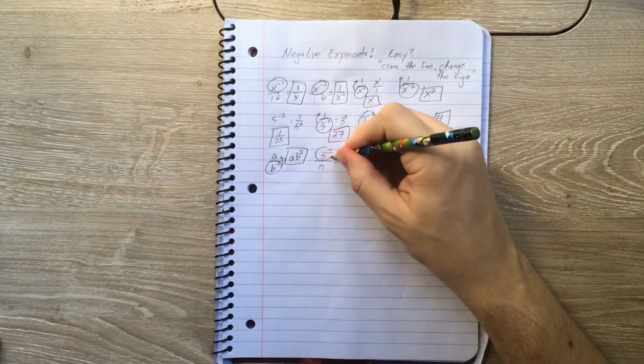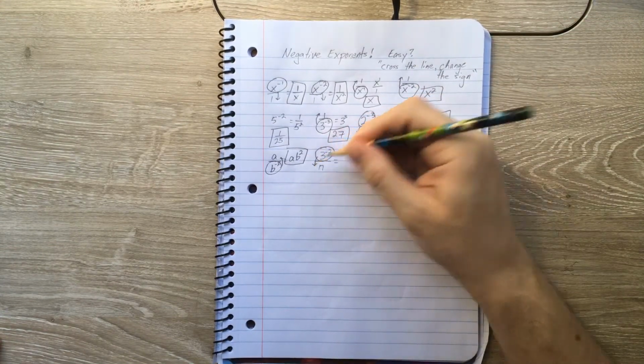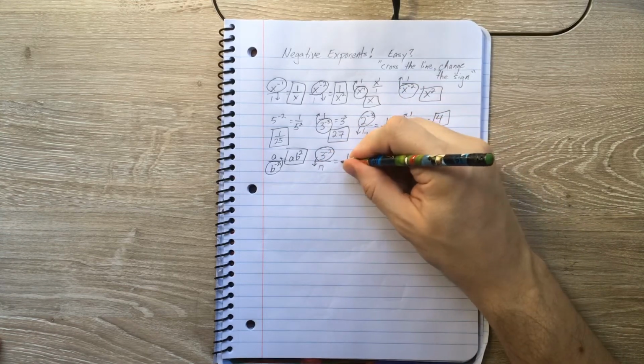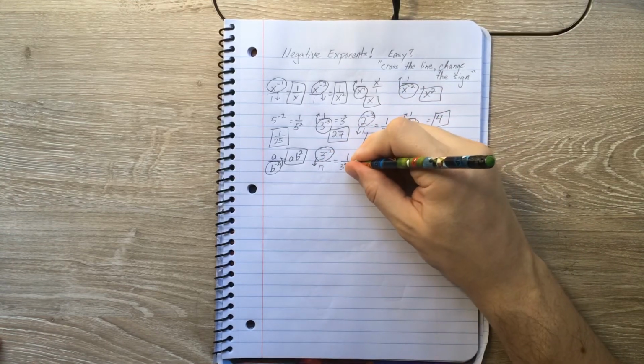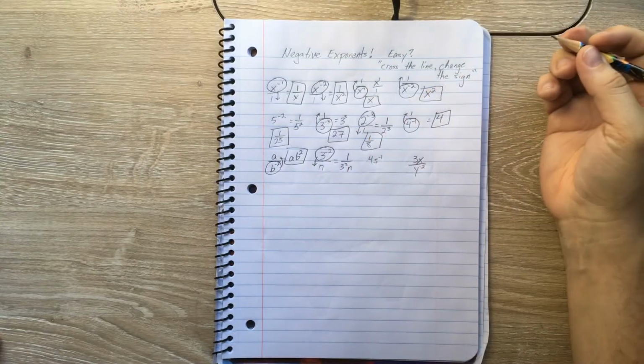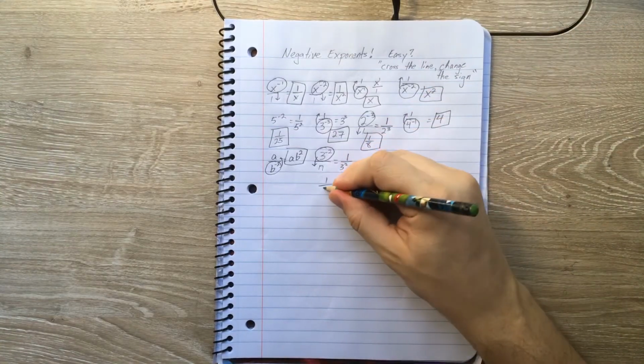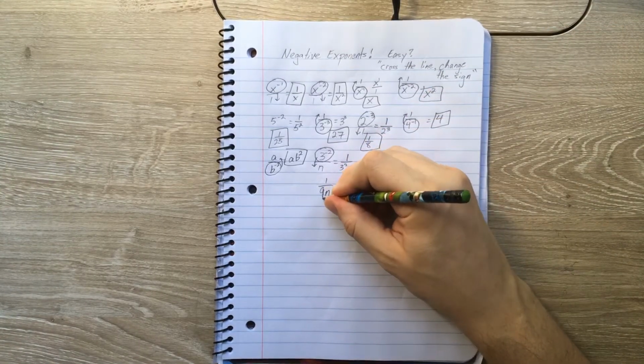Here, 3 to the negative 2 over n. Well, this guy is bad, so we're going to have to bring him down. Now we do need a 1 on top, and this is 3 squared n. 3 squared, of course, is 9, so this is 1 over 9n.